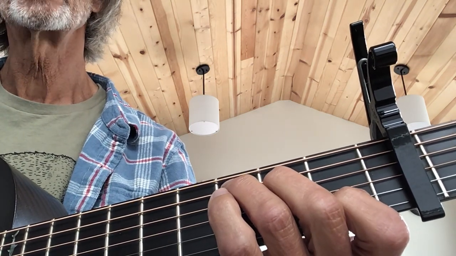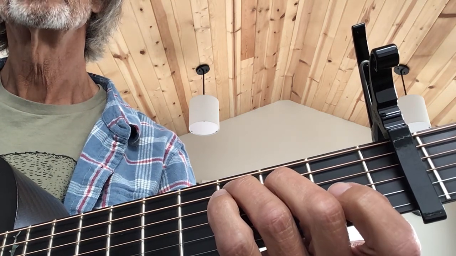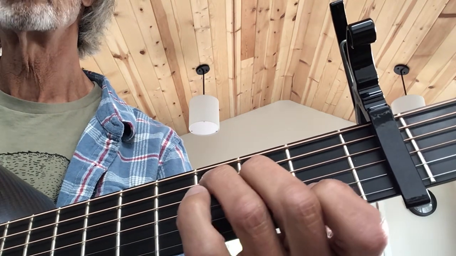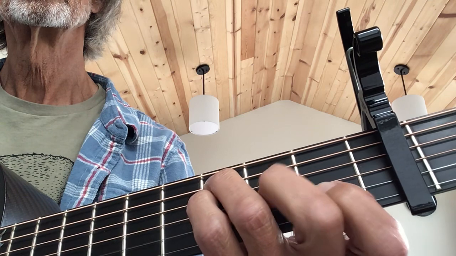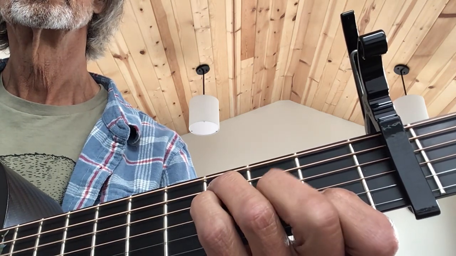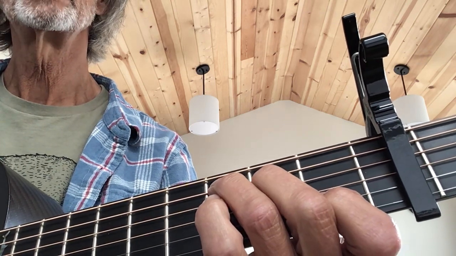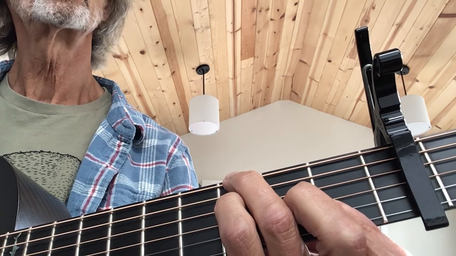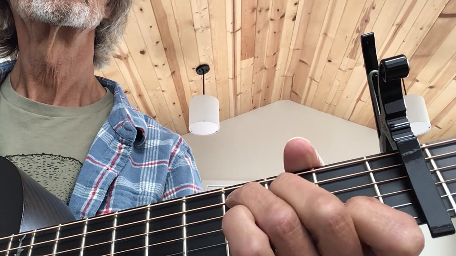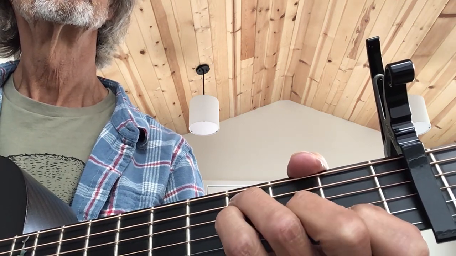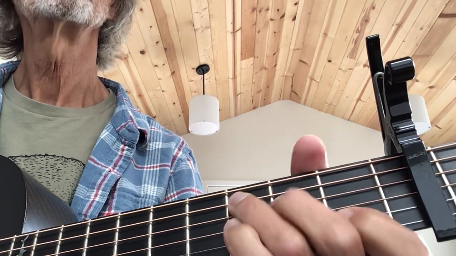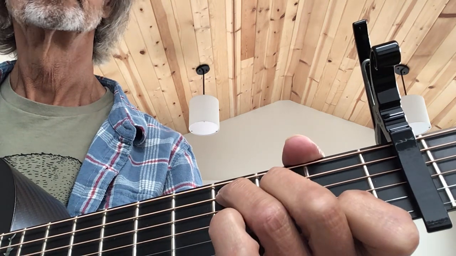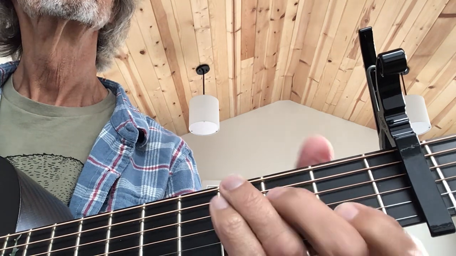And then we have to lift up the first finger to get the open, but as I go back to that 3-2, I'm putting that first finger back down. So I'm back to the C chord by the time I'm done. And then we have the 1 open. Okay? So from the F, sorry. Okay? One more time.